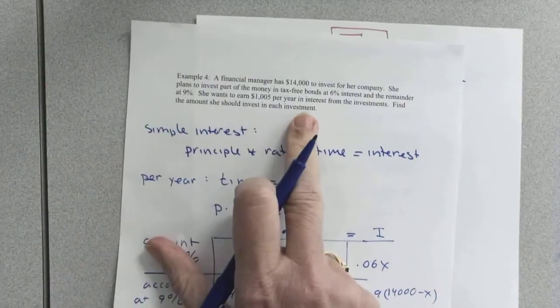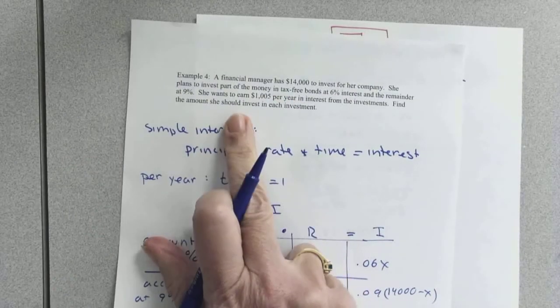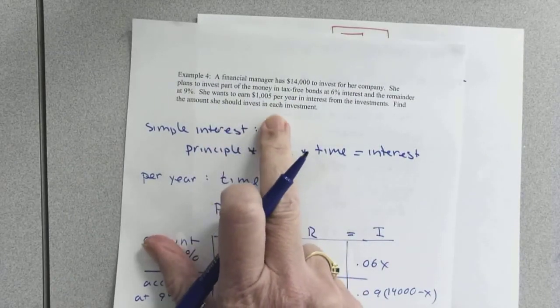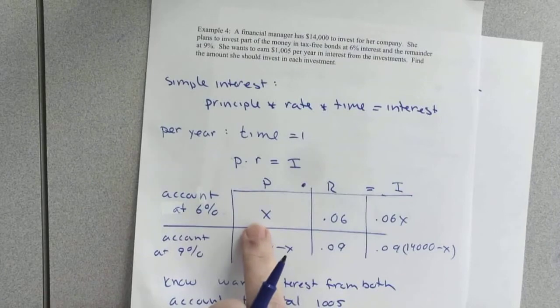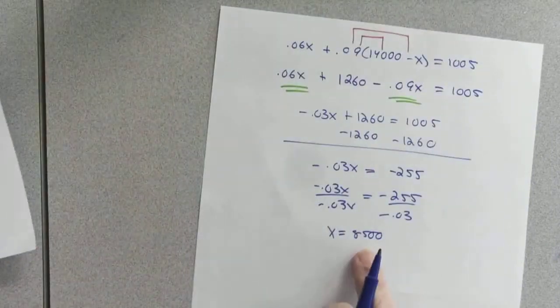It said find the amount she should invest in each investment. X was the amount at 6%.